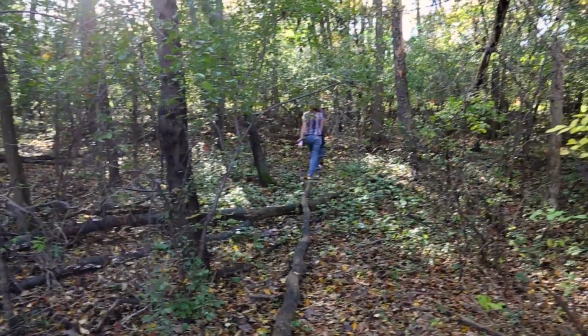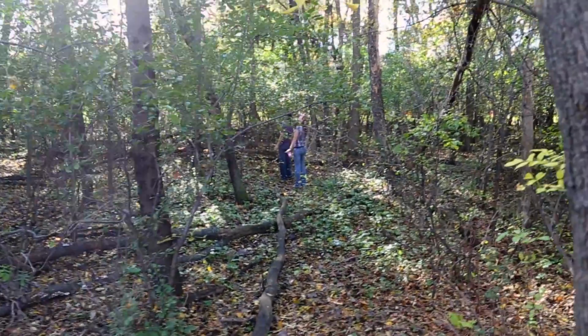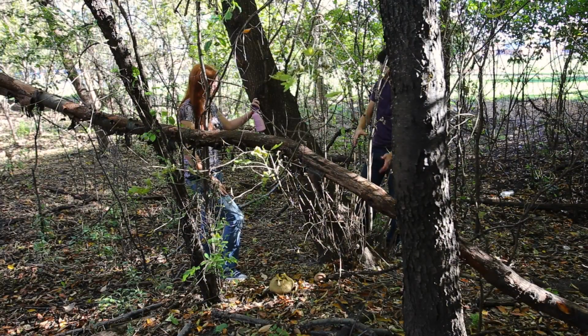Lots of cherry. When you're looking for a burr, you're looking for really odd shaped growth on the tree.